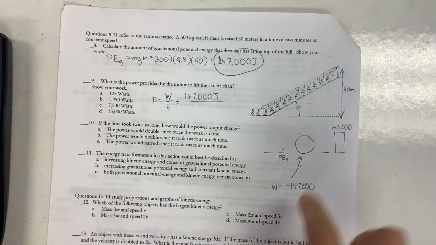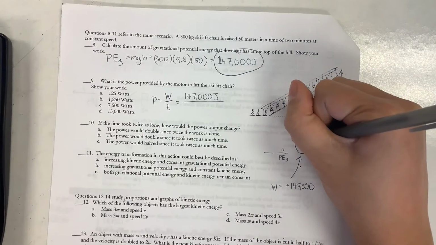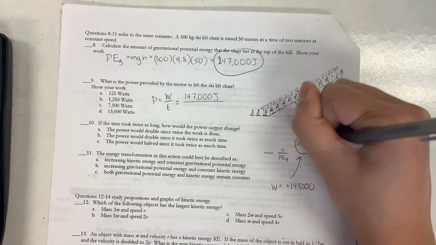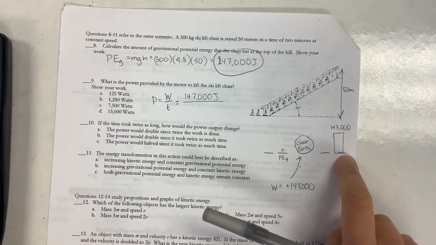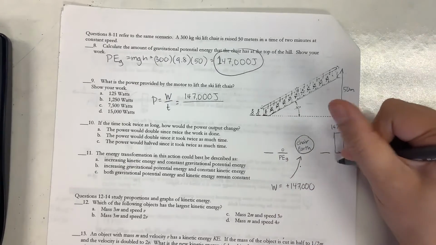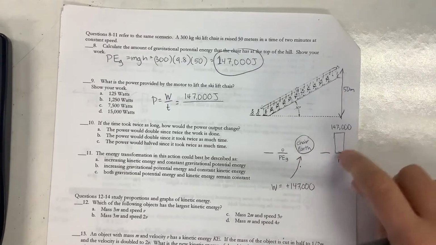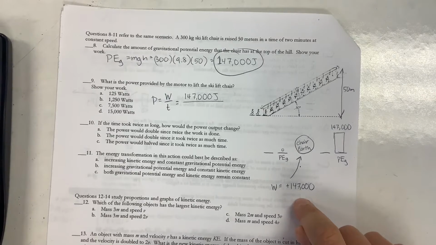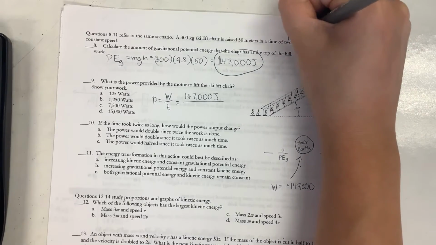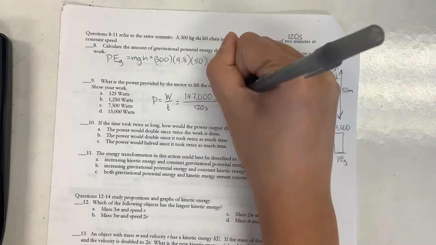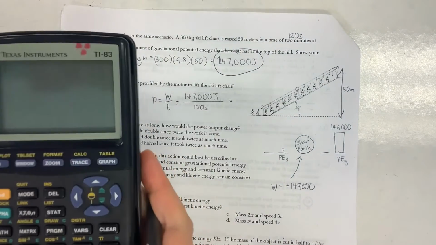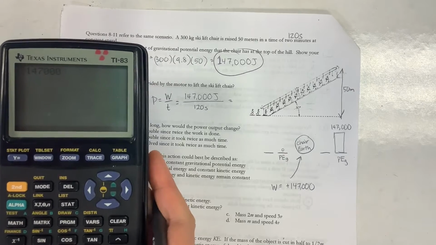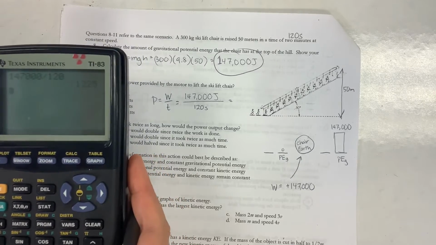The work is done by the motor, and that adds energy to the ski lift chair and Earth system. Work added energy, so if they're added 147,000 joules of potential, there must have also been 147,000 joules of work. Divided out by the time, 2 minutes of time is 120 seconds. So I needed to convert that into seconds. Be super careful in case I am a tricky one. So that means 147,000 divided by 120 seconds.